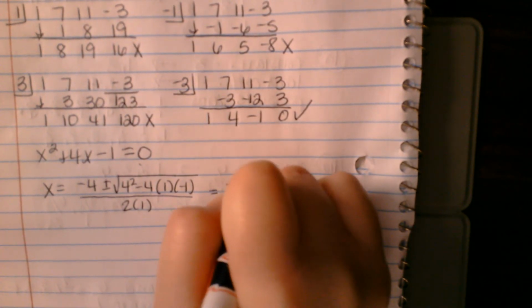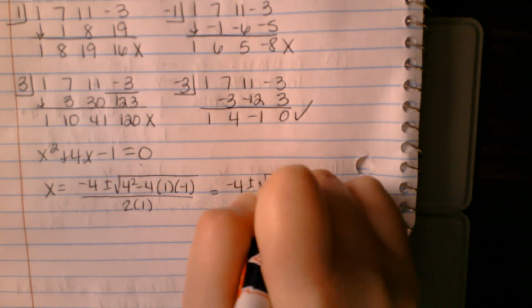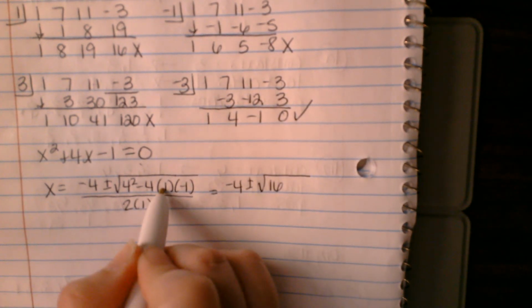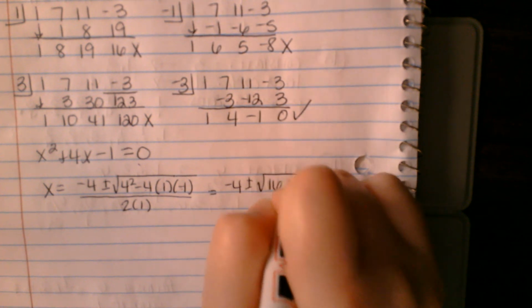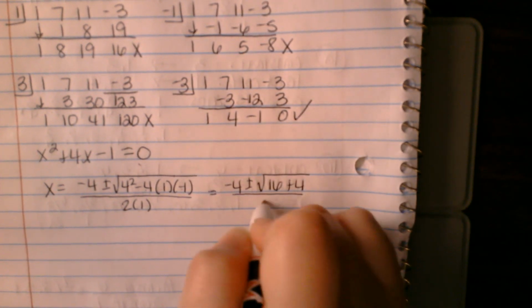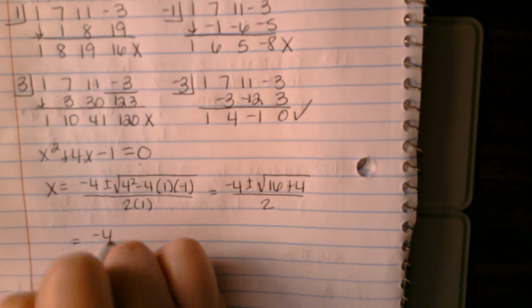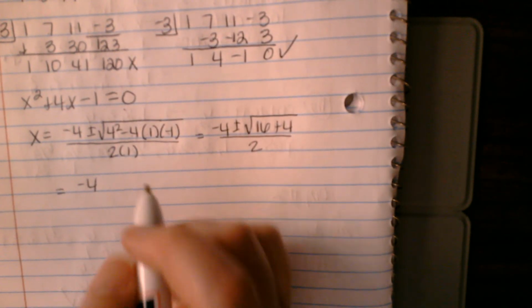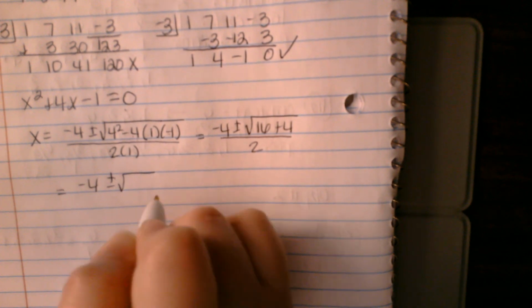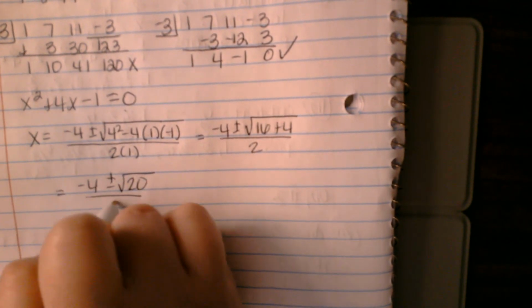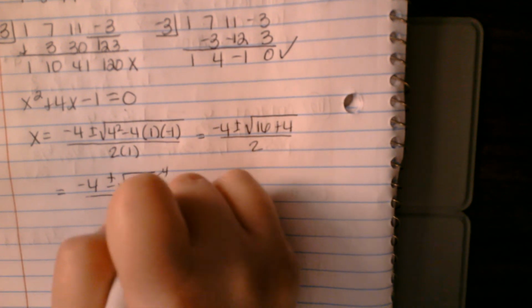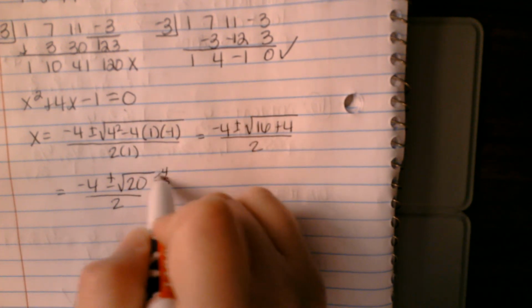Okay, so we have negative 4 plus or minus the square root of 16. Negative 4 times 1 times negative 1 is going to be a positive 4, over 2. So negative 4 plus or minus the square root of 20 over 2. Now 20 is 4 times 5, so the 4 can be taken out.